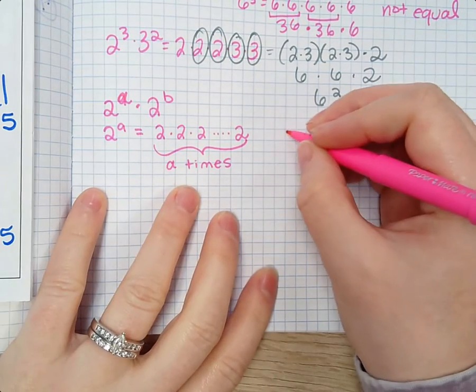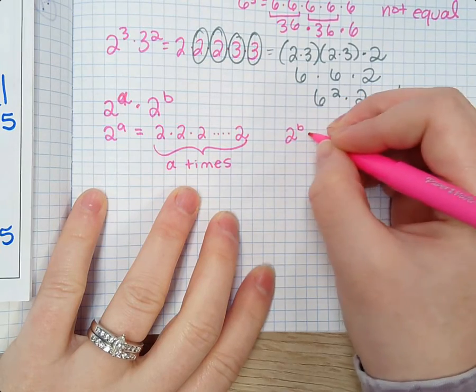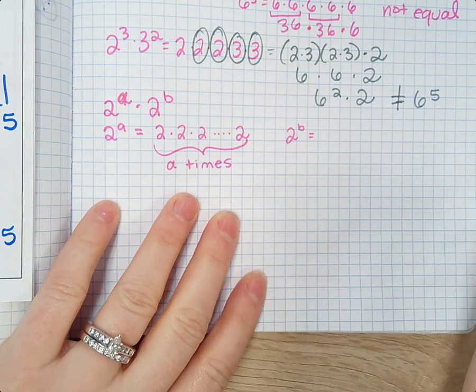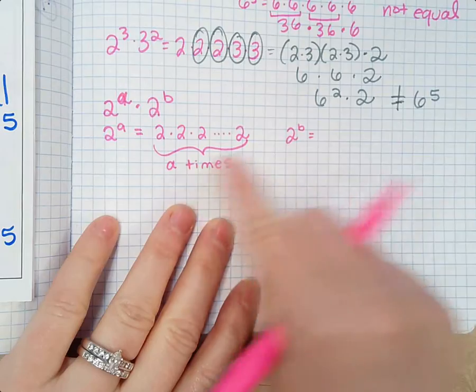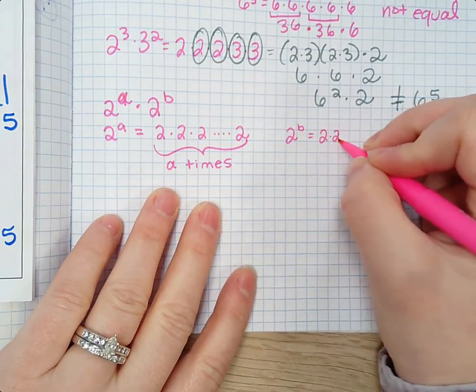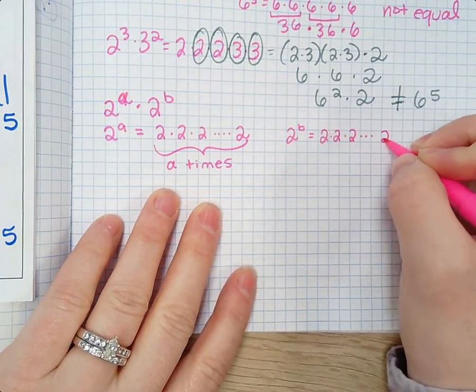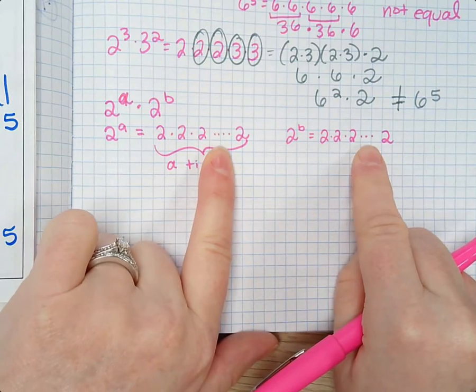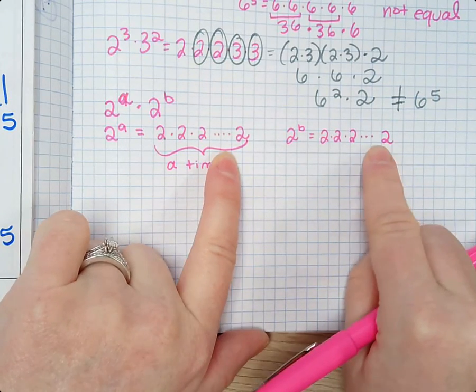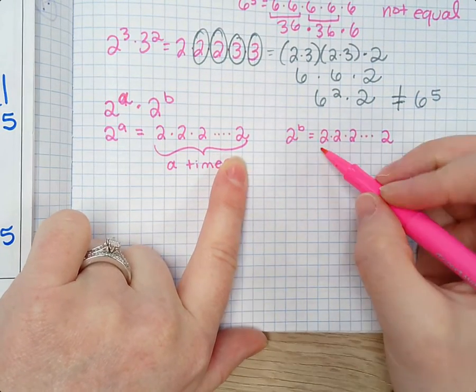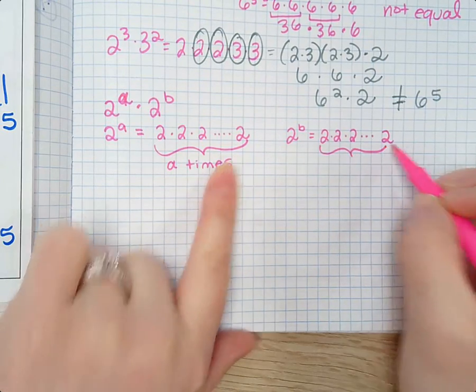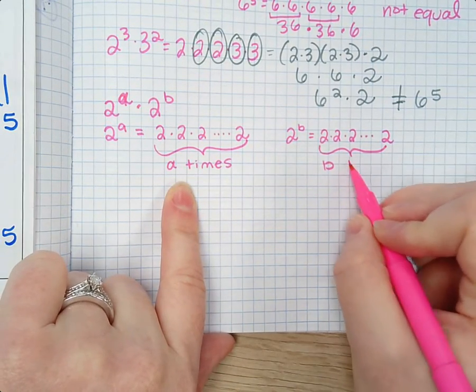And then 2 to the b, how could we expand that out? Same way: 2 times 2 times 2. And these dots mean I'm going to continue to multiply times 2 in between those other 2's, but I just don't know how many times because it's b times.